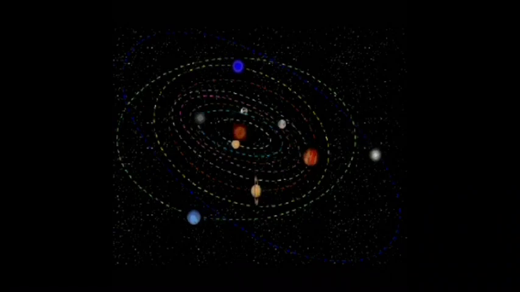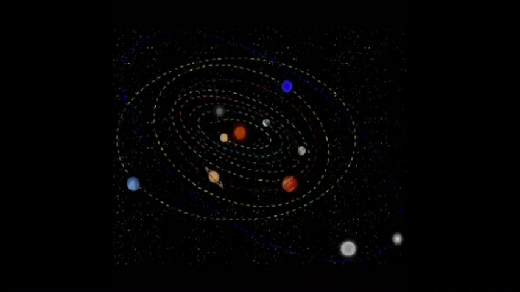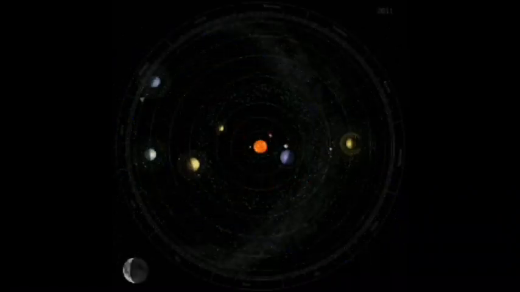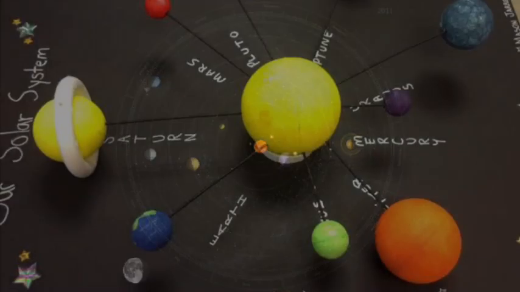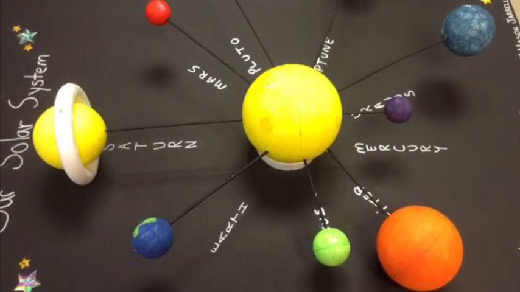So that means the solar system is the sun and all the objects that orbit around it, and the sun contains 99.9% of the solar system's mass. This means that it has a strong gravity. The other objects are pulled into orbit around the sun.